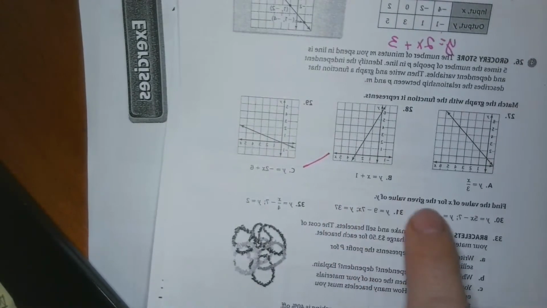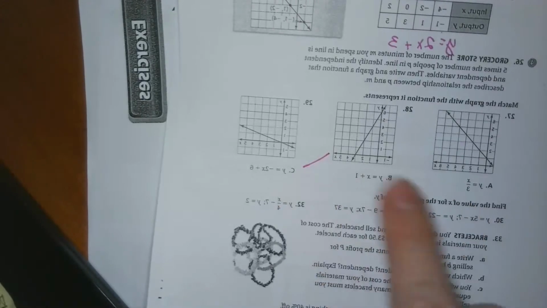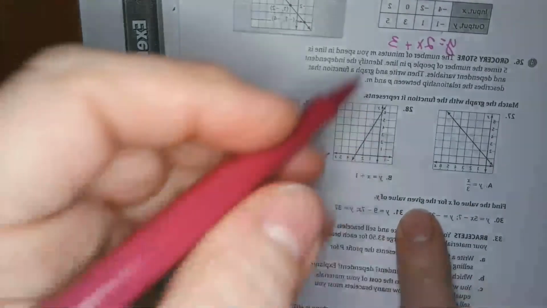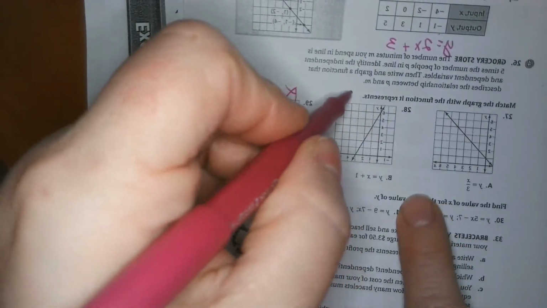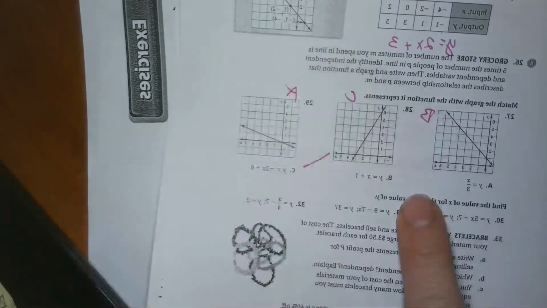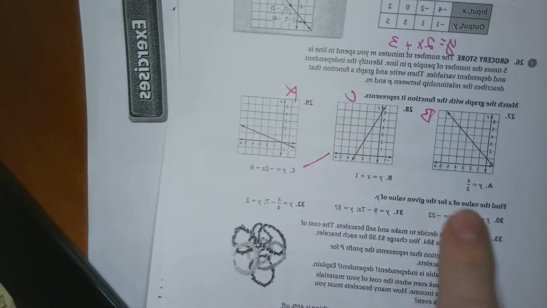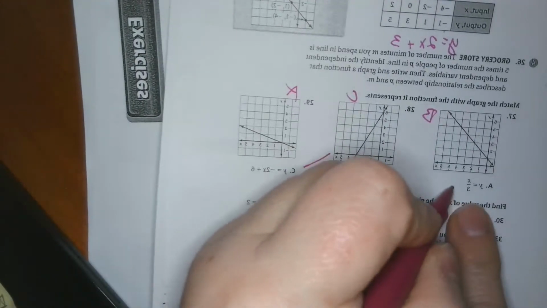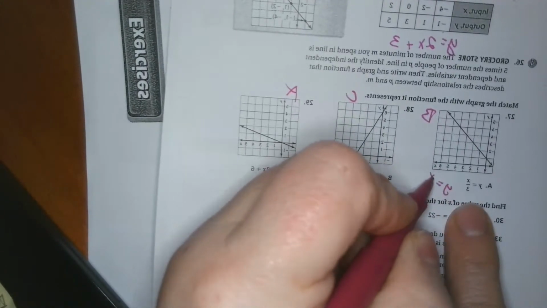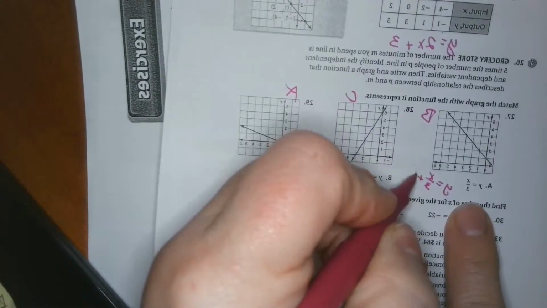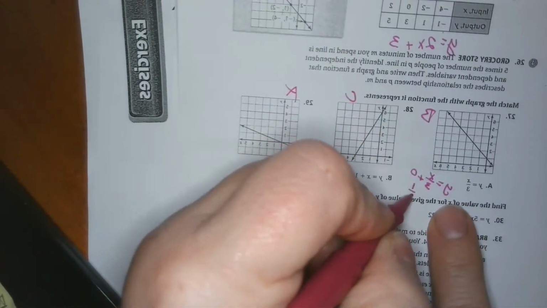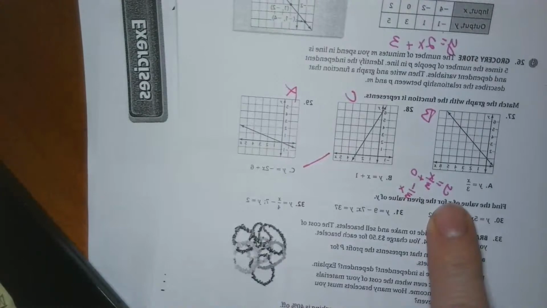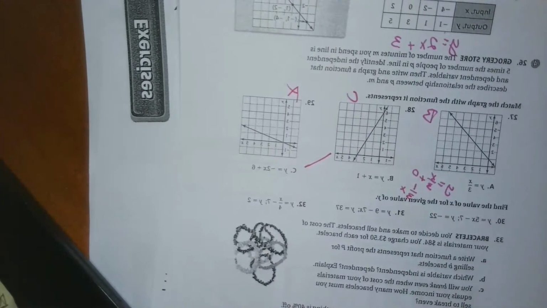So which one doesn't have a number after it? Exactly. So 29 is A, 28 is C, and B. Because this can be written also as y equals x over 3 plus 0. This really should be written as 1/3 x. So again, 3 ways to look at something now.